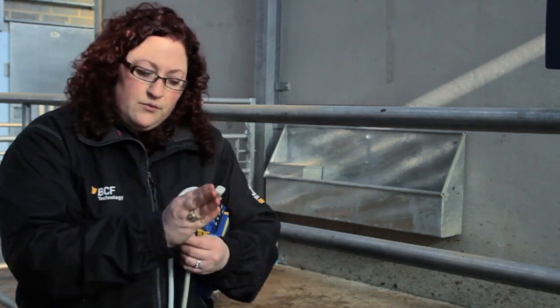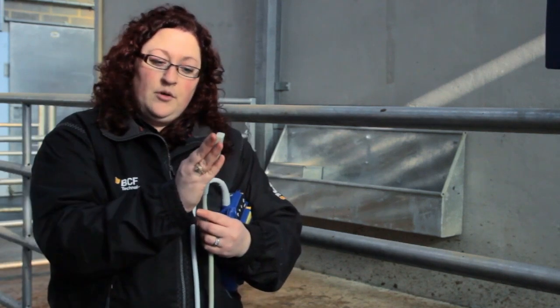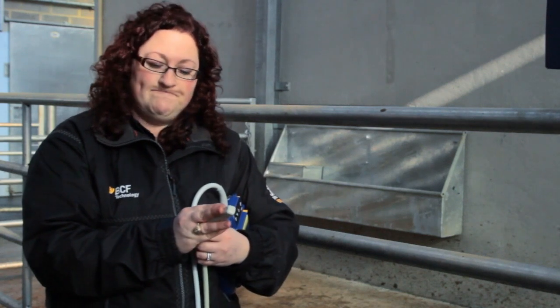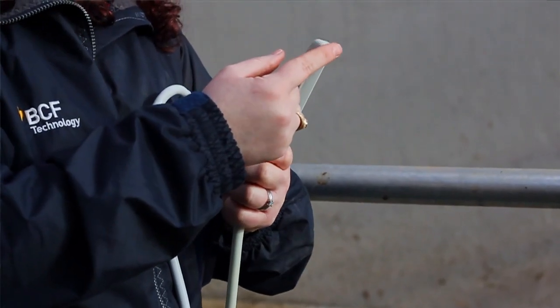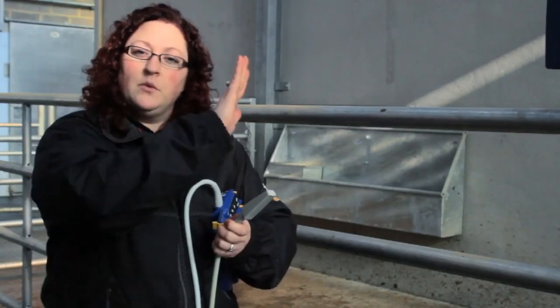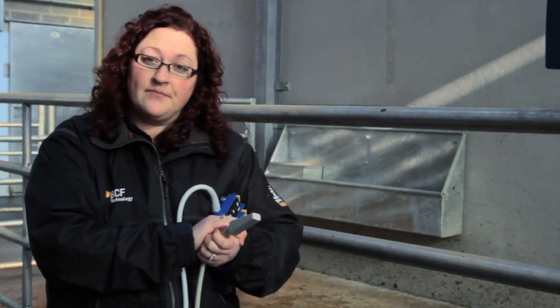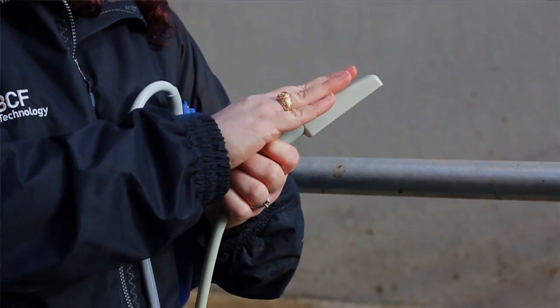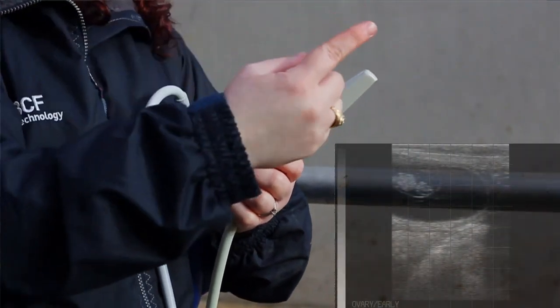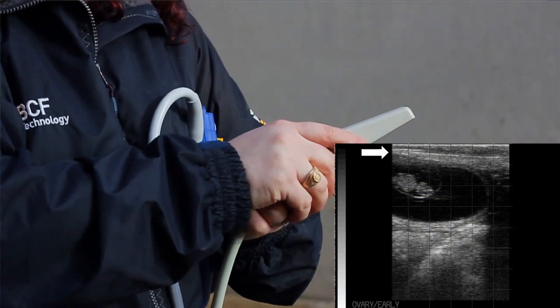Therefore, you need to understand how to hold the probe to get the best possible image of whatever it is you're wanting to look at within the cow. A few features that you need to recognize are where the tip is and how that relates to what you're actually seeing on the screen. On this particular machine, this probe, the tip is located to the left side of the screen.